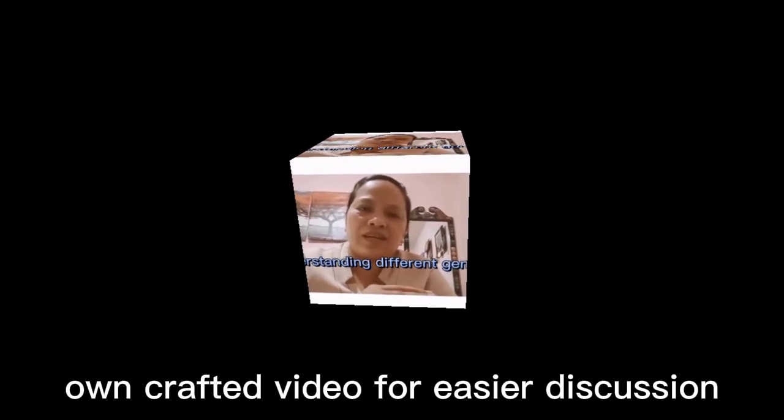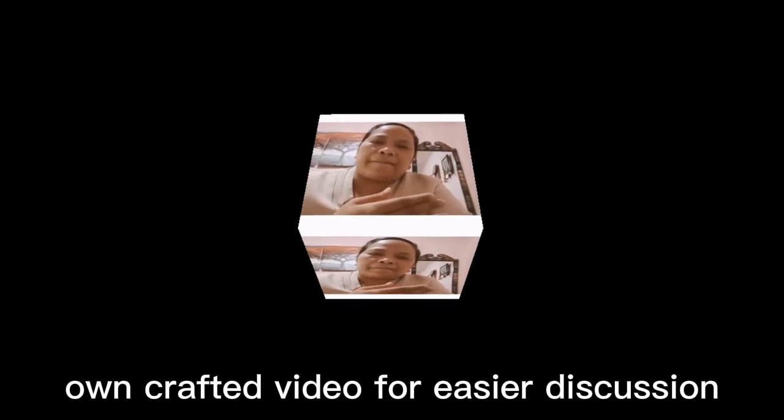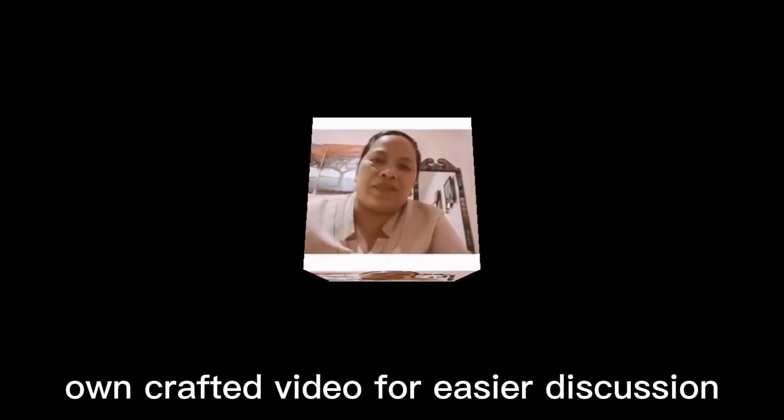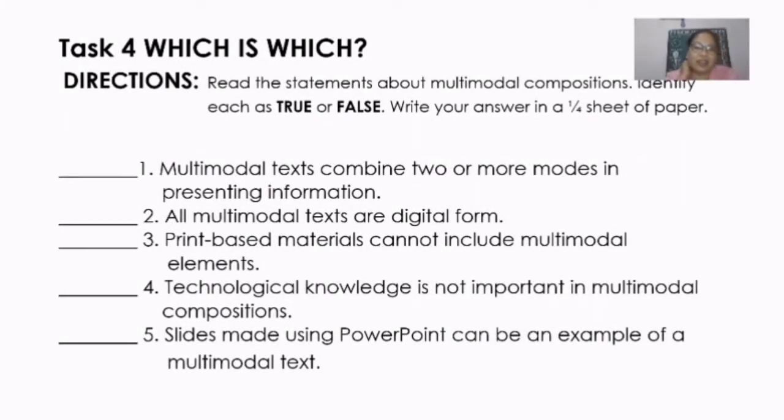This is the understanding of different genres. We need to understand the purpose of the author, and we also need to consider the target audience. The things enumerated there are the essential things that we need to consider whenever we decide to compose a multimodal text.